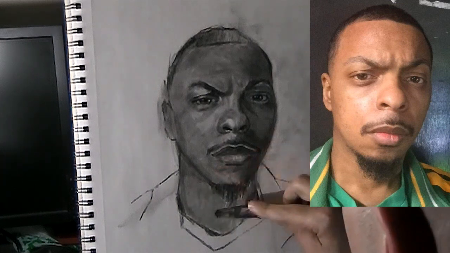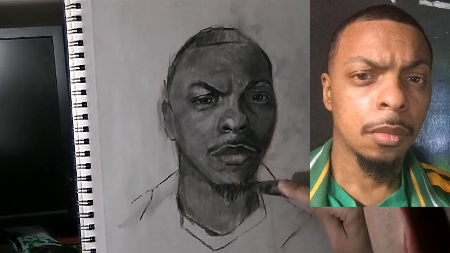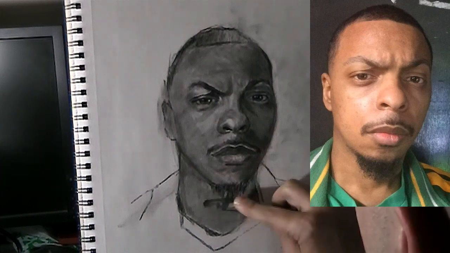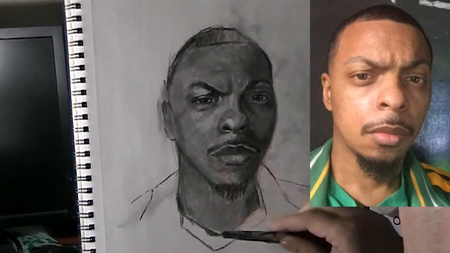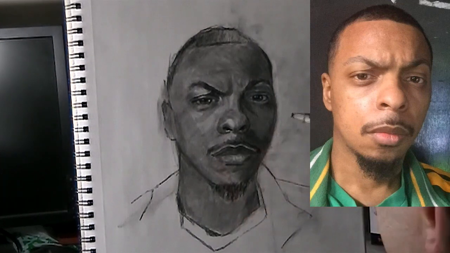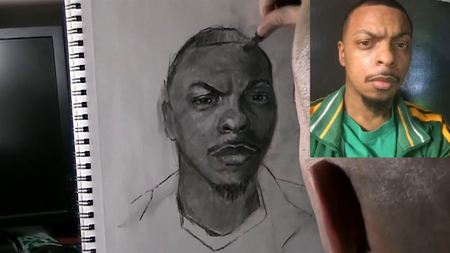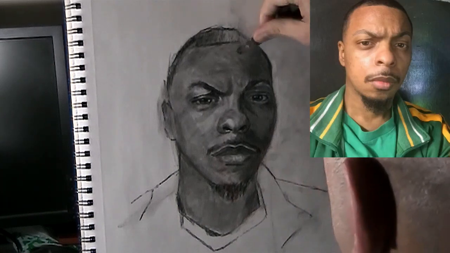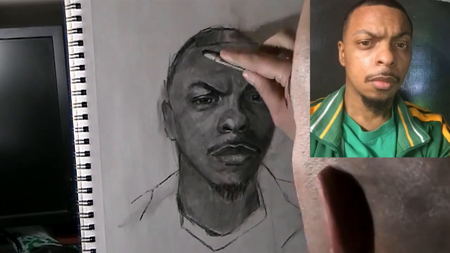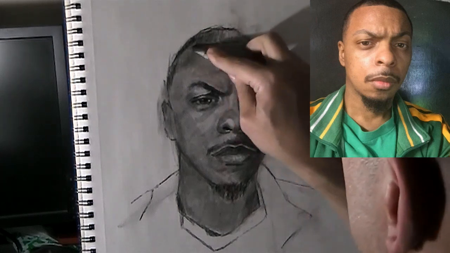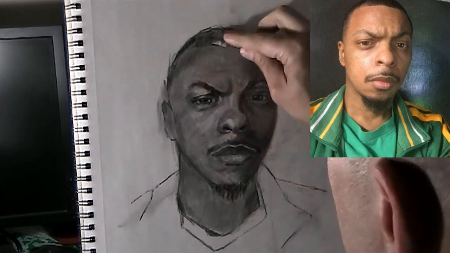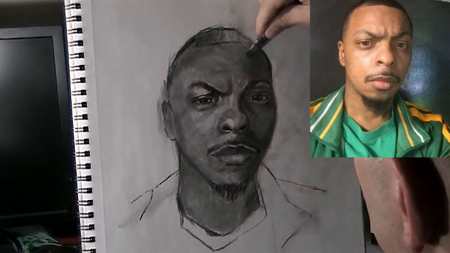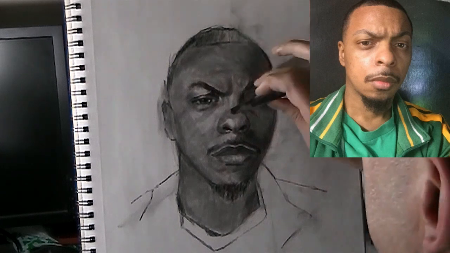And as we now zoom back and look at this drawing, I'm going to use this time to answer some questions. The question that I get asked a lot is, what can I do to become a better artist? Do I need to practice, or do I need to watch other people?